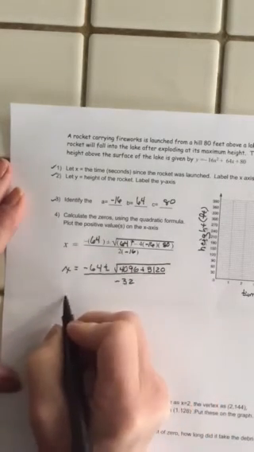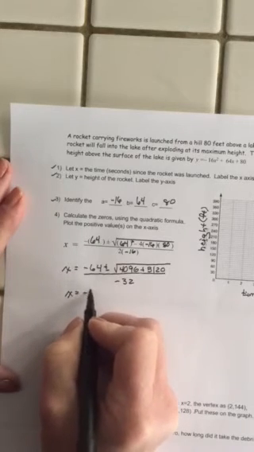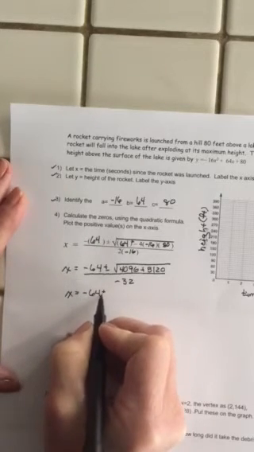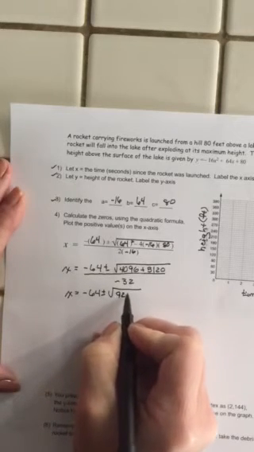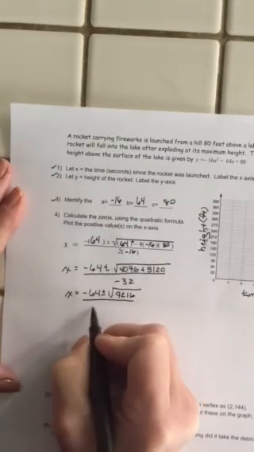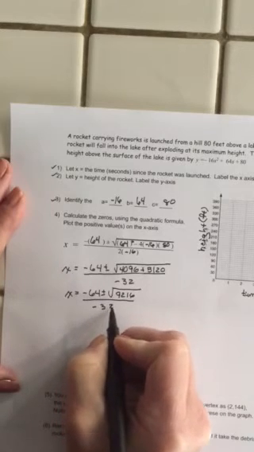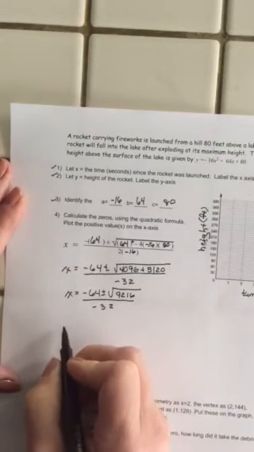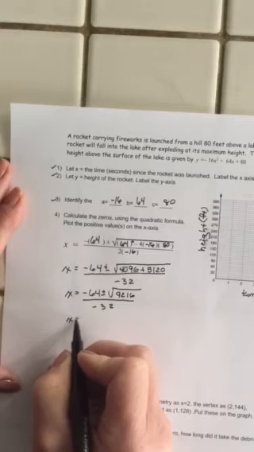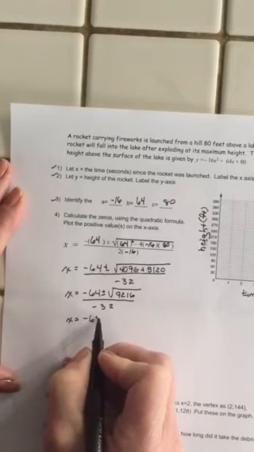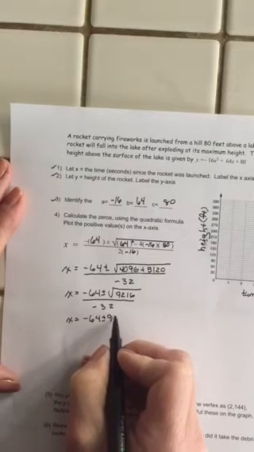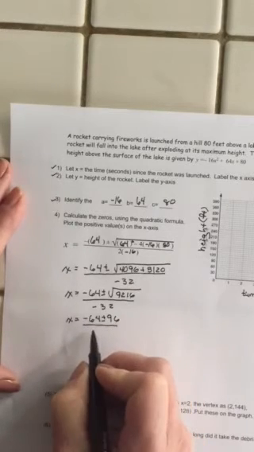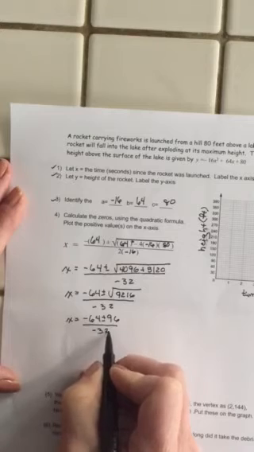Taking the sum of the two numbers under the radical, we have negative 64 plus or minus the square root of 9216 divided by negative 32. Now, believe it or not, 9216 is a perfect square, so when I take its square root, I'm adding or subtracting 96, and I'm dividing that by negative 32.